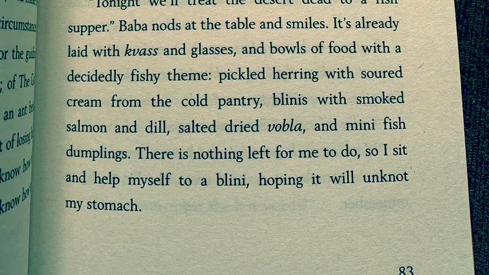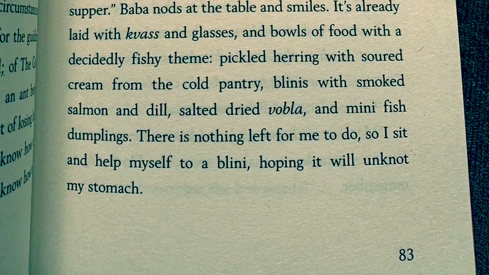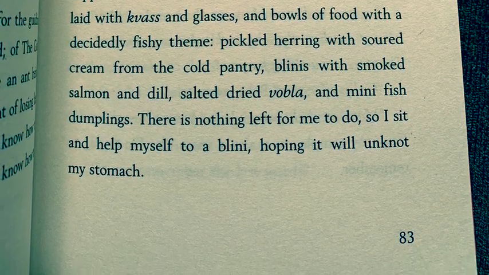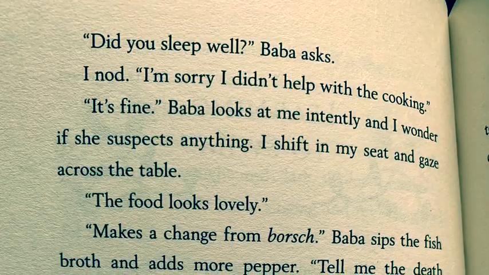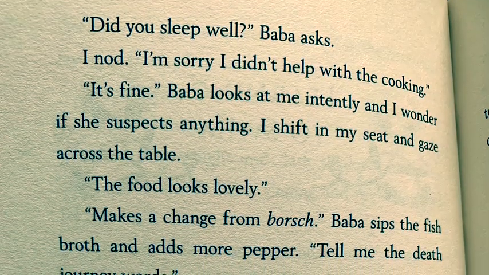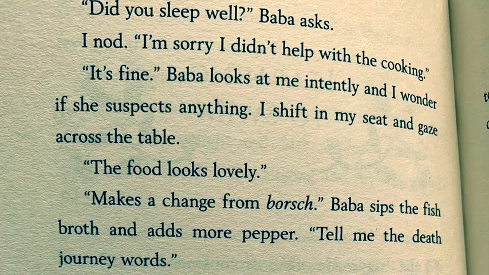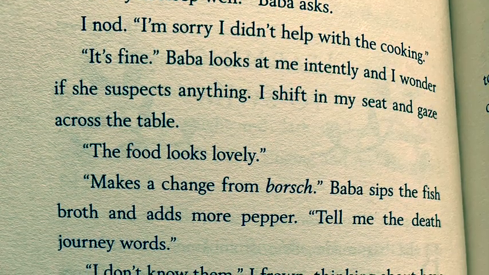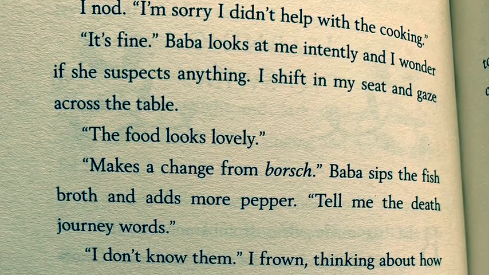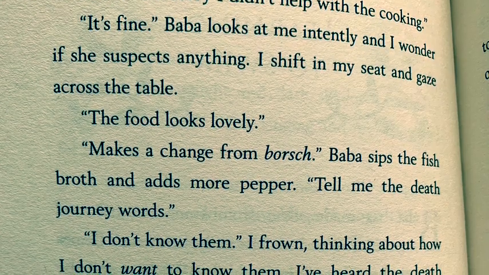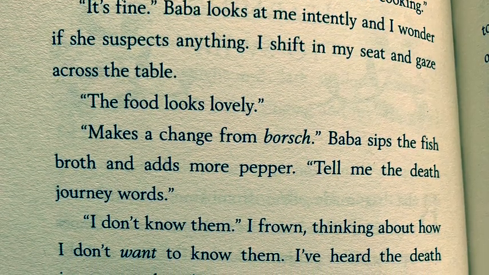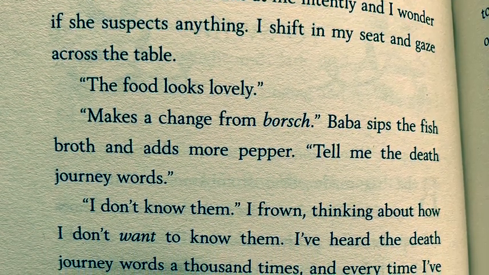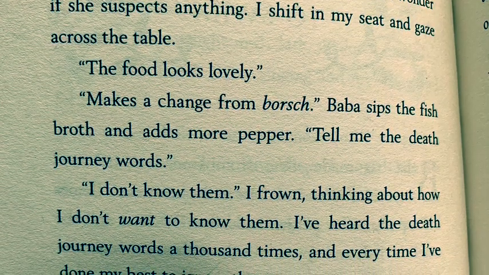There is nothing left for me to do, so I sit and help myself to a blini, hoping it will unknot my stomach. Did you sleep well? Baba asks. I nod. I'm sorry I didn't help with the cooking. It's fine. Baba looks at me intently and I wonder if she suspects anything. I shift in my seat and gaze across the table. The food looks lovely. Makes a change from bush. Baba sips the fish broth and adds more pepper.